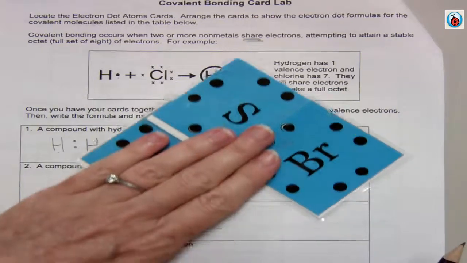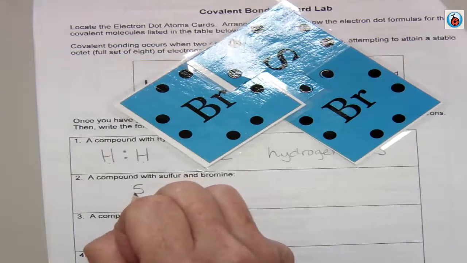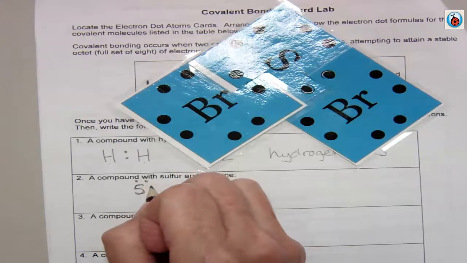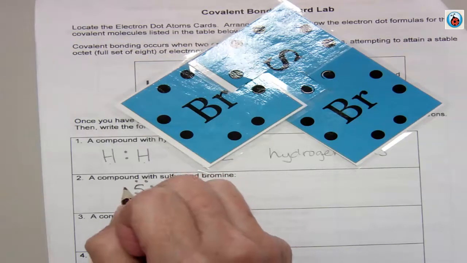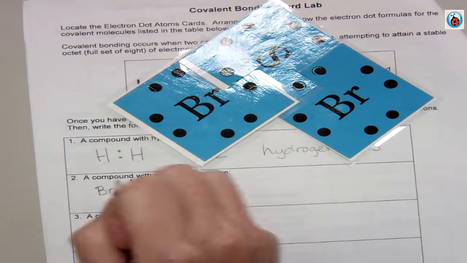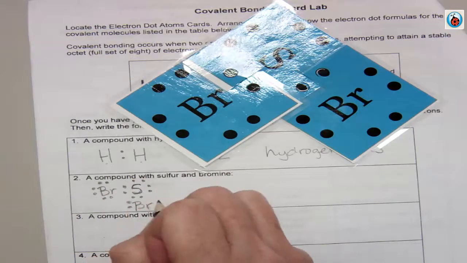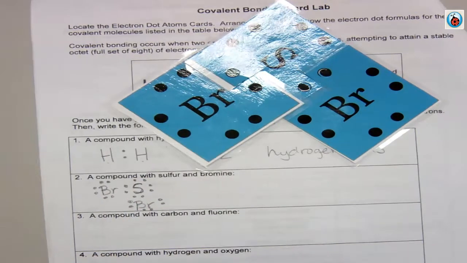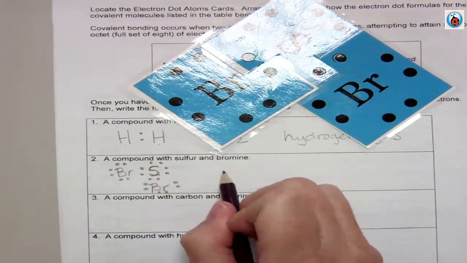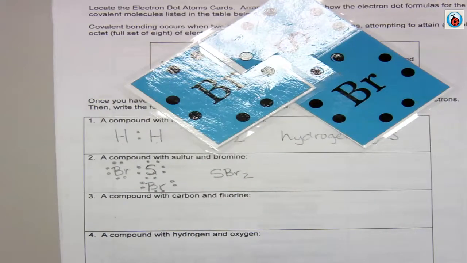So when I go to write this on my paper, I'm going to show it. I've got sulfur, and he's got 1, 2, 3, 4, 5, 6, 7, 8, and bromine is sharing on this side and this side, and I'm going to put my dots around there, which are my valence electrons, remember? So what's my formula for that? Your single guy's in the center, so we're going to say SBr2.